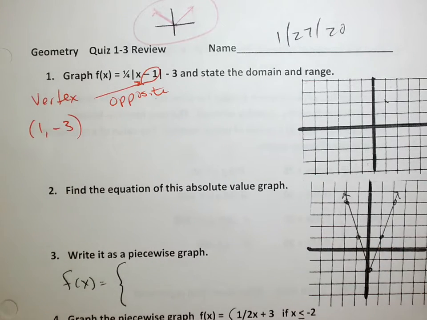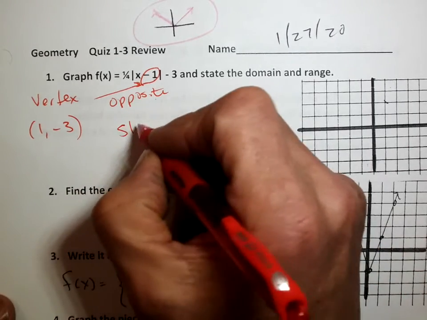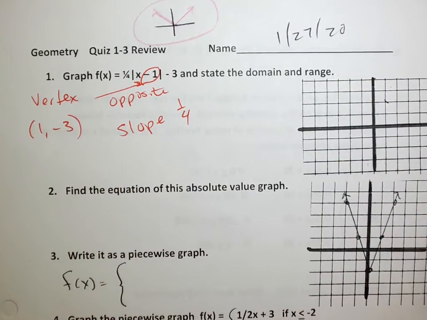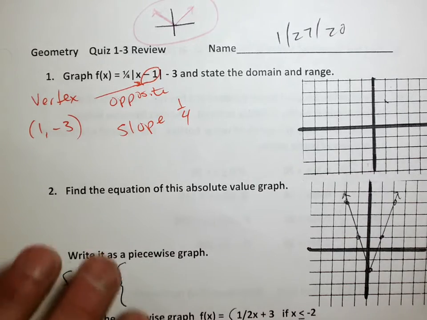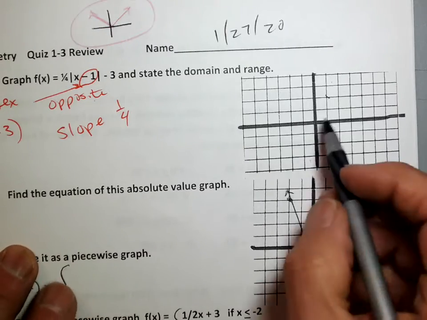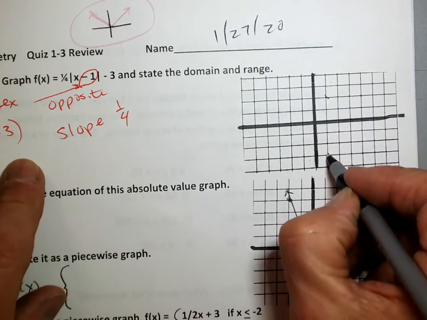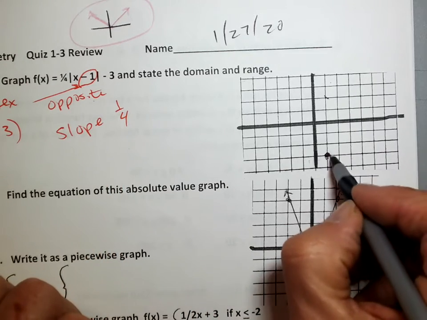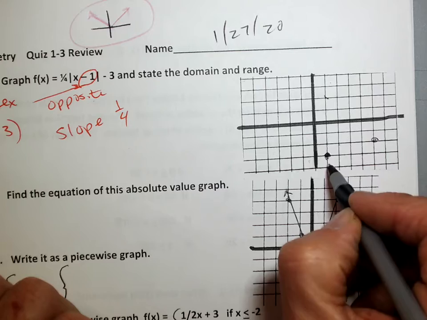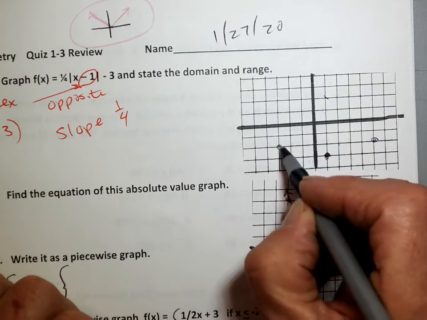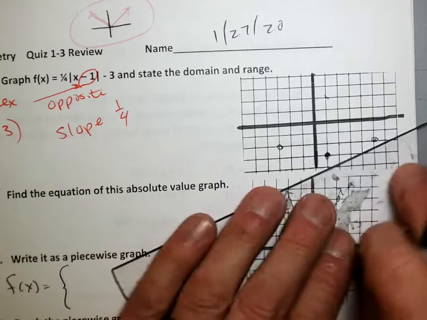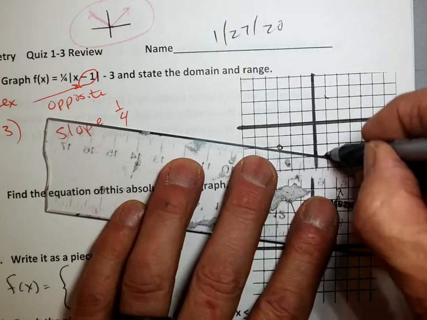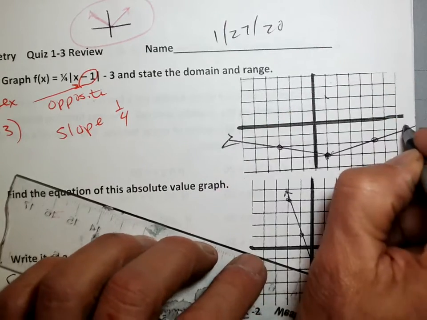I know the slope of this graph is 1/4. Okay, how am I doing? So far so good? So I'm going to go ahead and find my vertex at 1, negative 3. I'm going to apply my slope, which is up 1 over 4, 1. 1, 2, 3, 4. Up 1, 1, 2, 3, 4. And I'm going to go ahead and connect the dots. And there we go. All right.